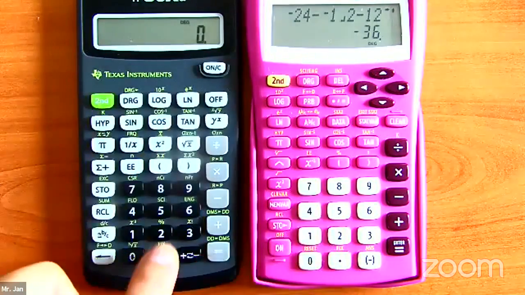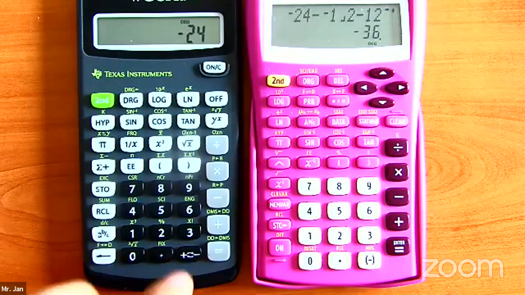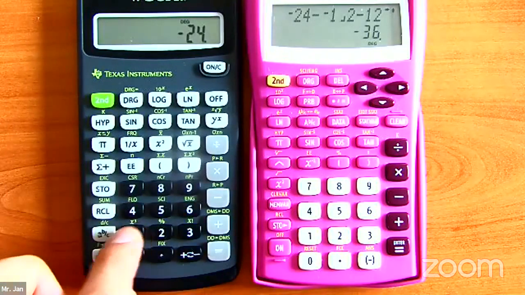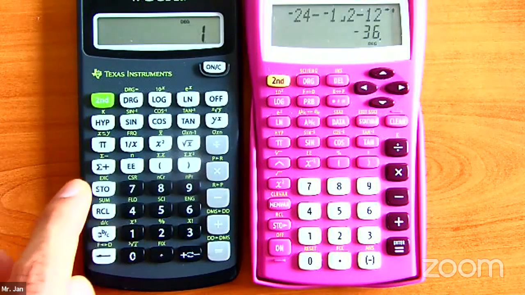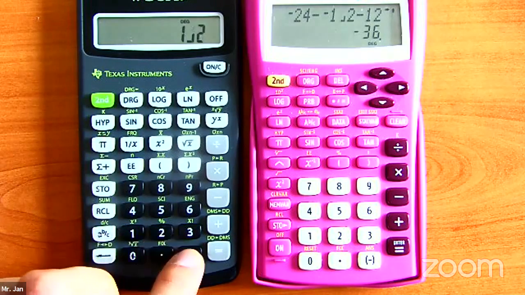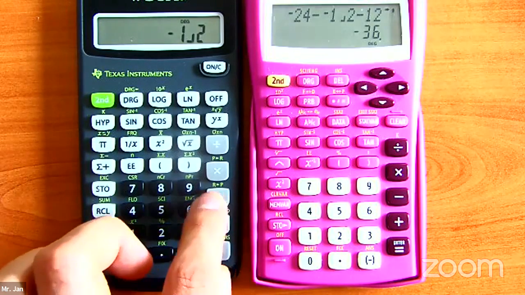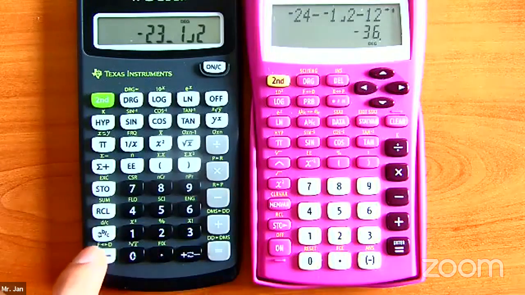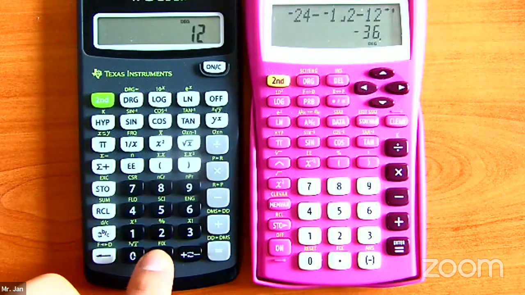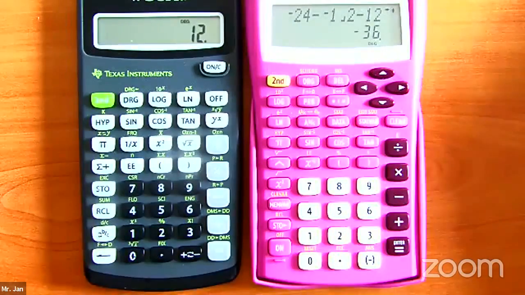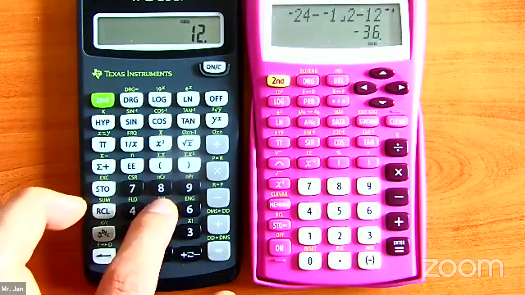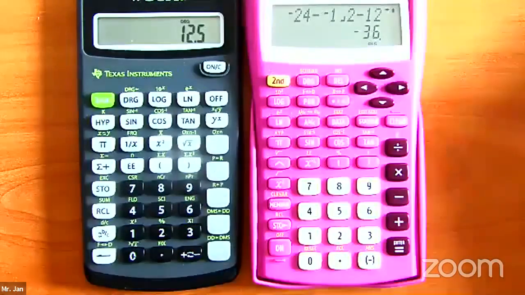The last one, on this calculator: negative 24 minus negative 1 over 2, then minus 12 point something. Let me double check, it's 12.5. And by the way, is it positive?